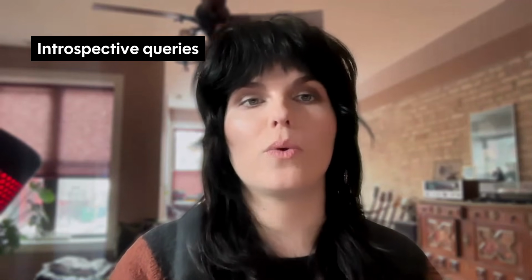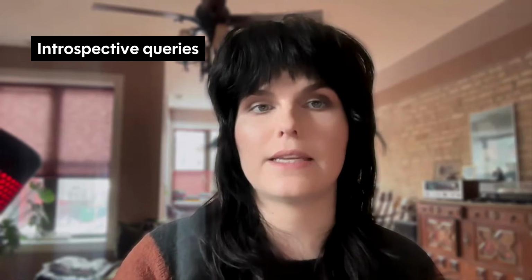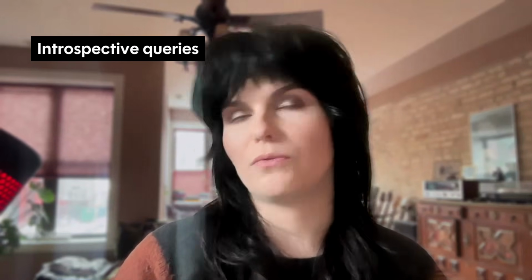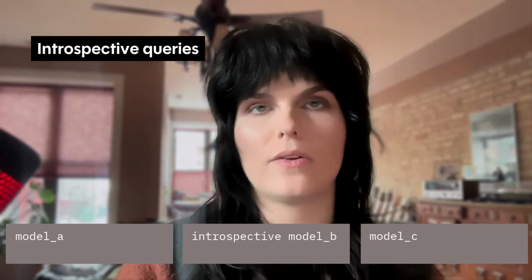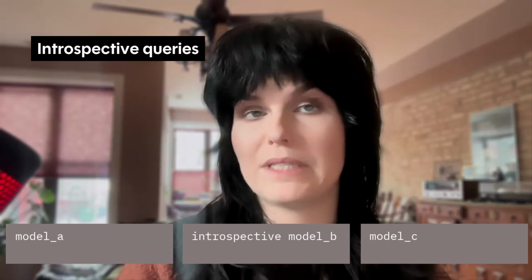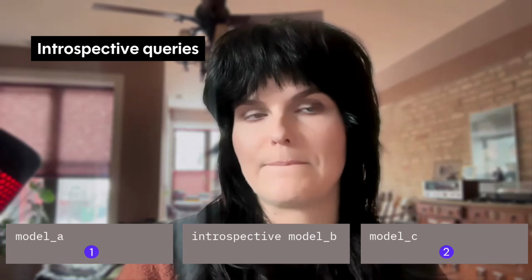Not all models behave the same though. Right? Some models depend on live data from the warehouse at compile time and use what we call introspective queries. Some examples of this are macros that use run query or get column values. Fusion can't pre-render those because their SQL literally depends on dynamic results. So Fusion does something kind of clever with these. Those models containing introspective queries and anything dependent on them downstream will automatically switch back to just-in-time rendering.